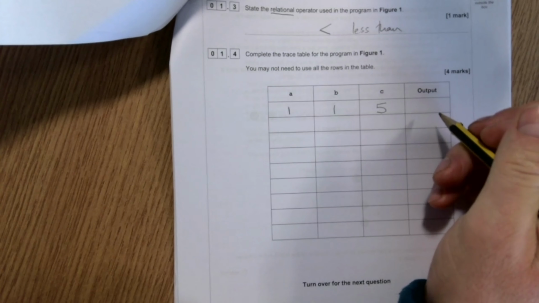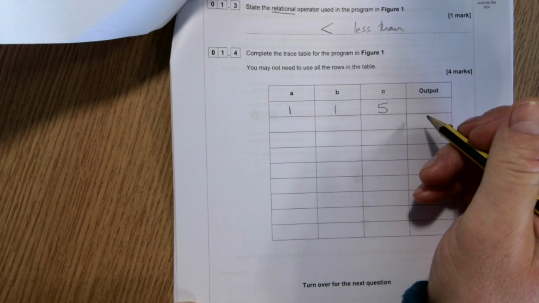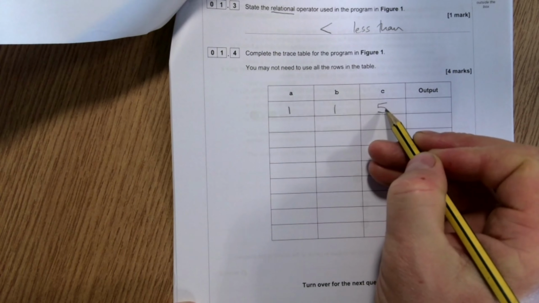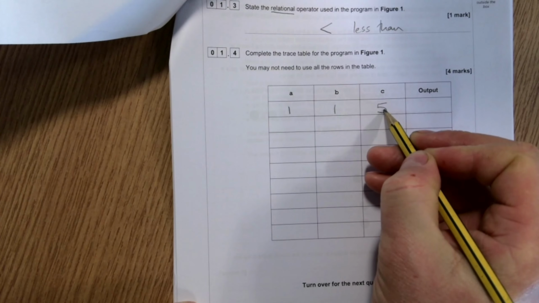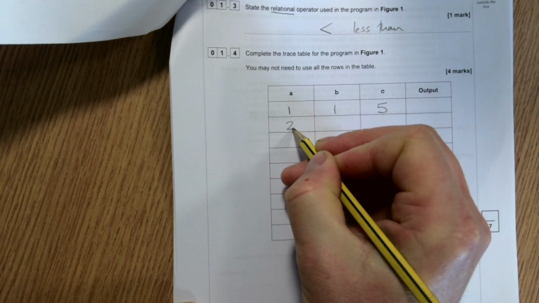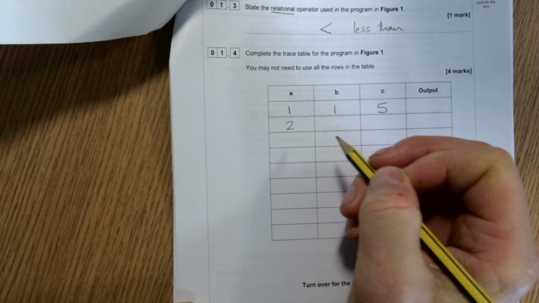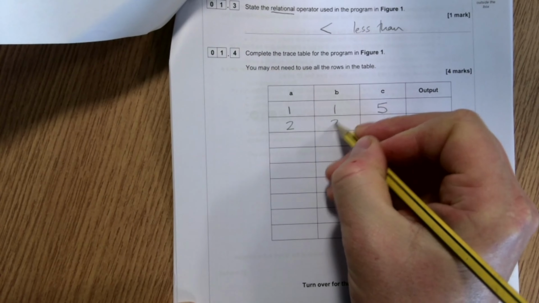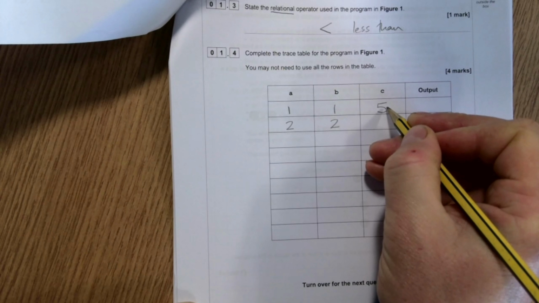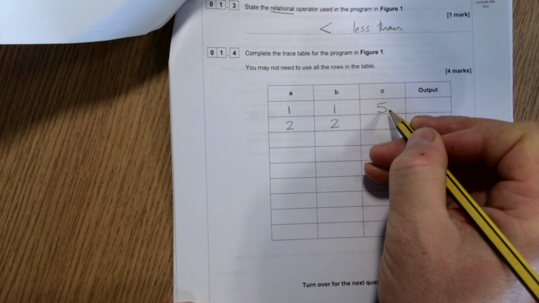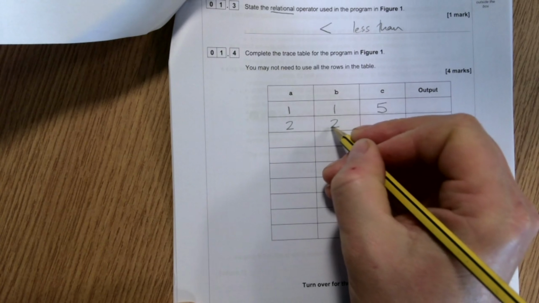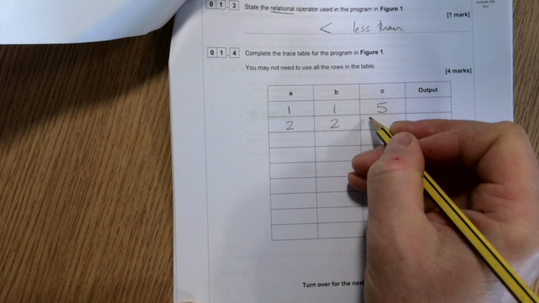There's no output yet, while B is less than C. So B is 1, C is 5. A equals A plus A, so that's going to 2. B equals B plus 1, that's going to 2. C, no mention of C at all. So while B is less than C, it still is. 2 is less than 5.